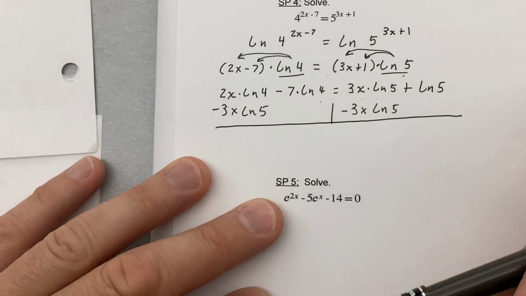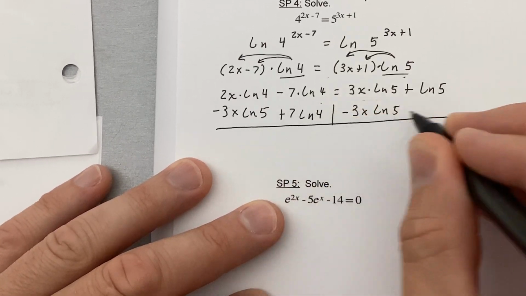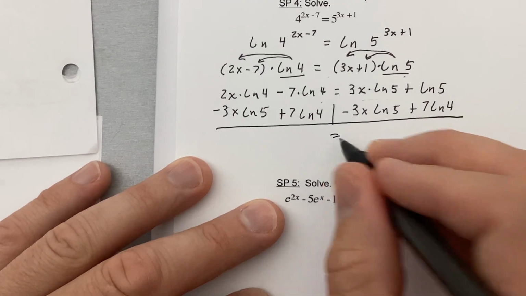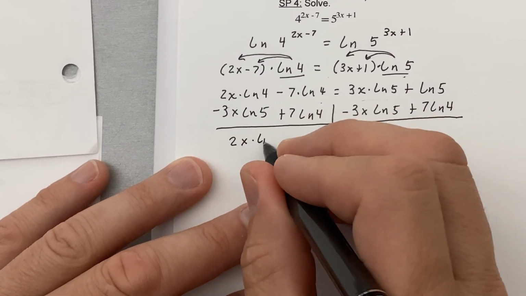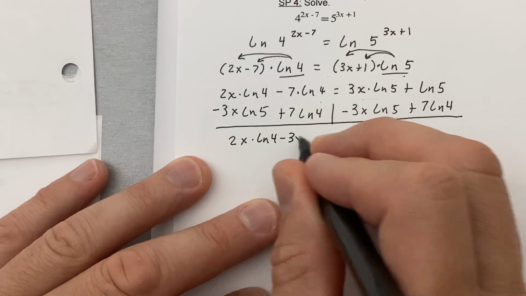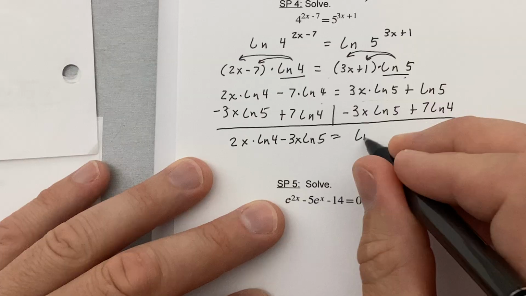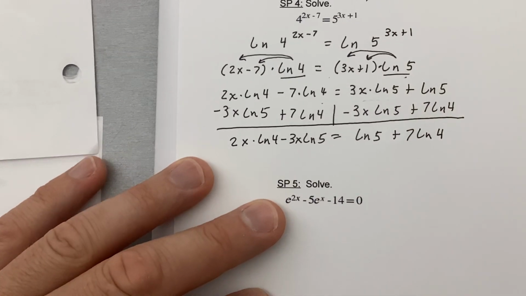X is to the left, constants to the right, so now I'm going to add the 7 natural log of 4 to both sides. So we get 2x times the natural log of 4 minus 3x natural log of 5 equals natural log of 5 plus 7 natural log of 4.